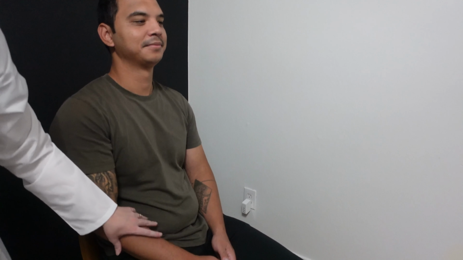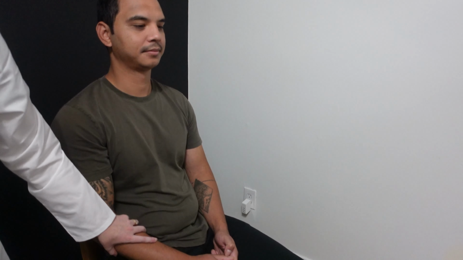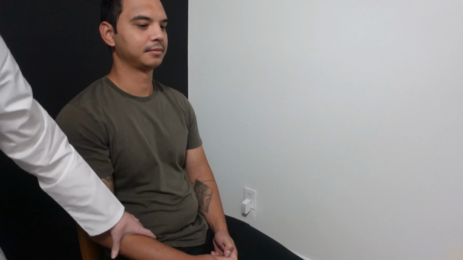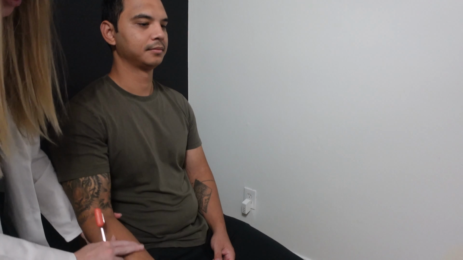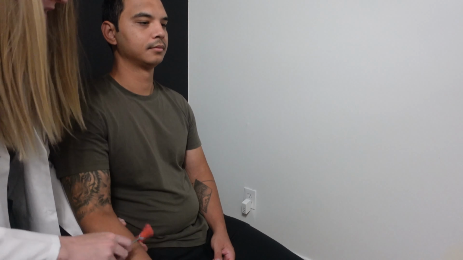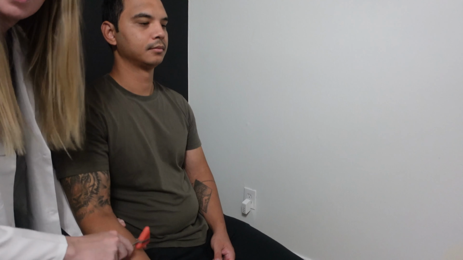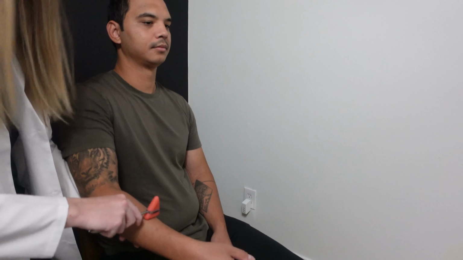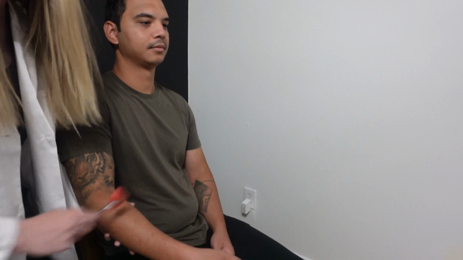The next one we look at is the brachialis, the forearm. So there's the tendon just kind of right here. So go ahead and just relax this arm. Let me just move your arm up a little, yeah. So we're gonna hit that and then watch the arm flex. And then we're going to look at the patellar and the Achilles.